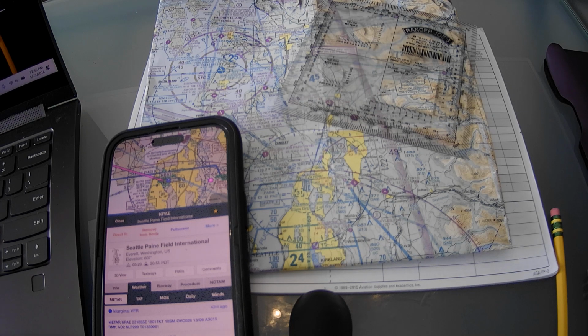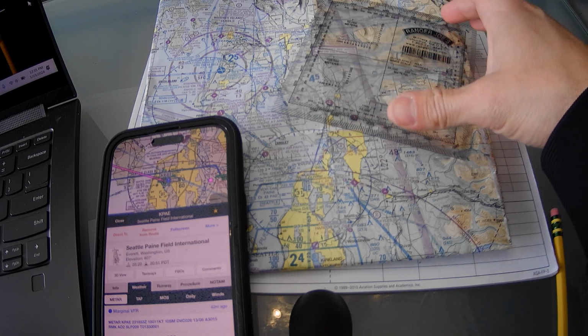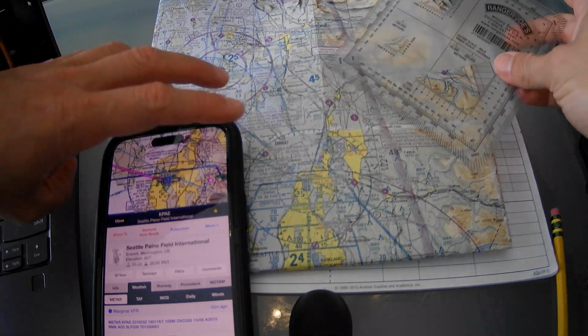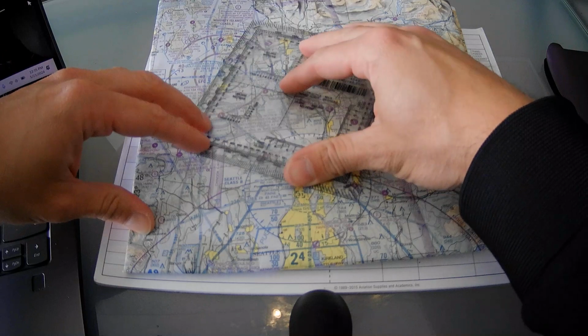How's it going, guys? Today we're going to try to do a flight plan with minimal editing. I'm just going to do it in real time so you guys can see how I like to do my flight plans. We're going to go out from Payne out to Jefferson. So I'm going to draw my line on the chart from Payne to Jefferson.